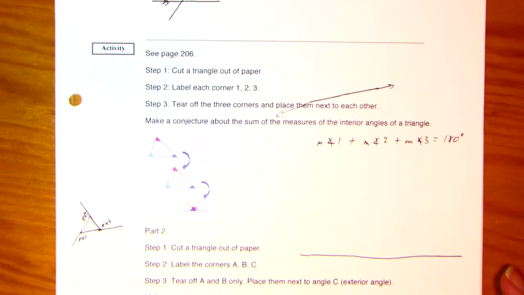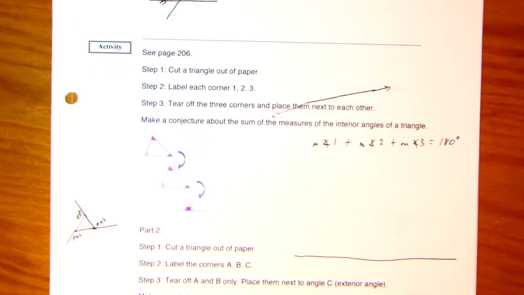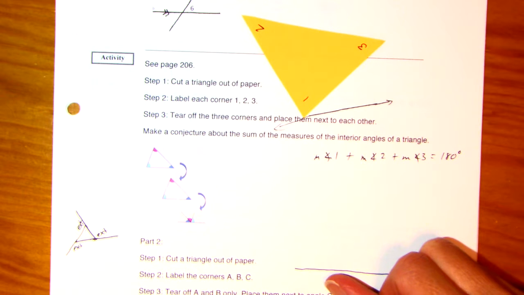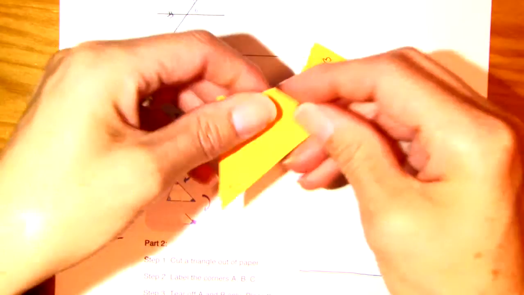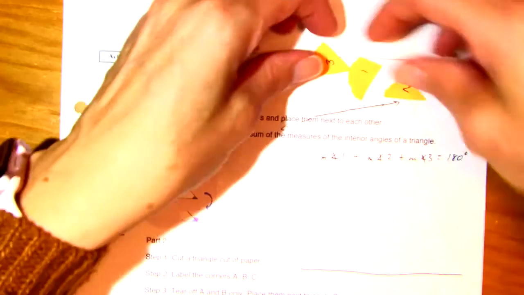All right, so we have a little activity here. It's page 206. And I know you see a line here, but that's just kind of how I made it. So we're going to start with a triangle, and we're going to label 1, 2, and 3. Tear off the three corners and place them next to each other. Okay, so here we go. So I'm going to try to tear off. Here's angle 3, angle 1, and angle 2. Okay, so yeah, they're next to each other, but let's really put the angles next to each other.